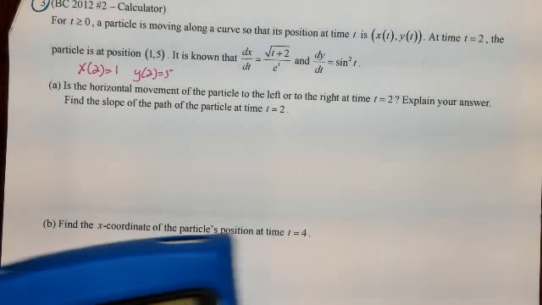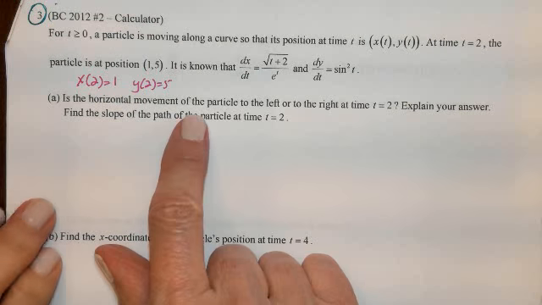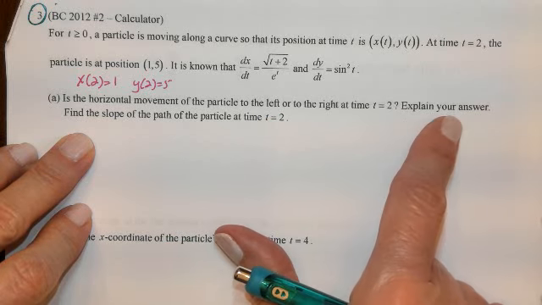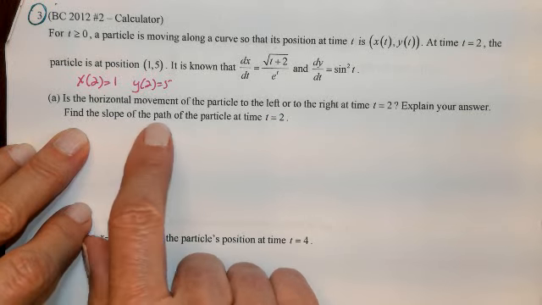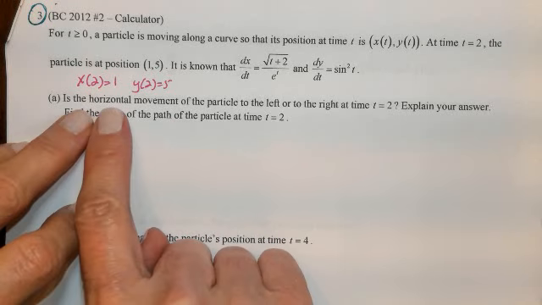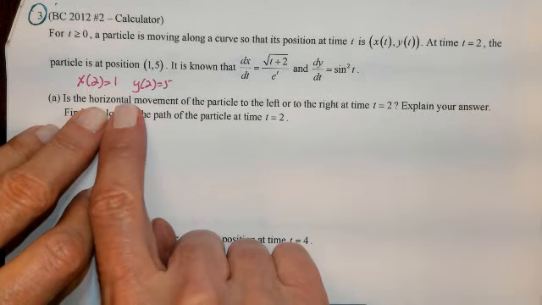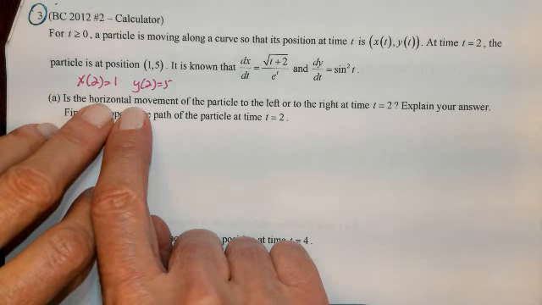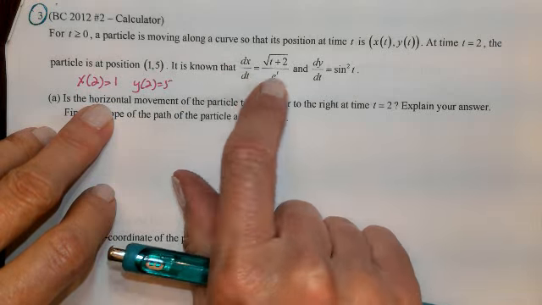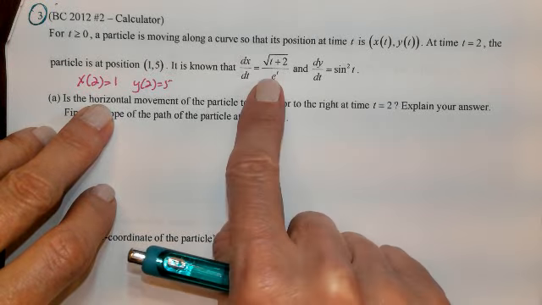Okay. Part A. Is the horizontal movement of the particle to the left or the right at time 2? Explain your answer. And then find the slope of the path of the particle at time 2. So a bit going on here. First of all, is the horizontal movement to the left or the right at time 2? Horizontal movement is just the movement in the x direction, right? So I need to look at my x prime at time 2.